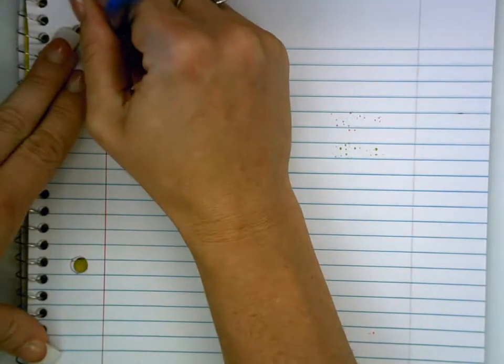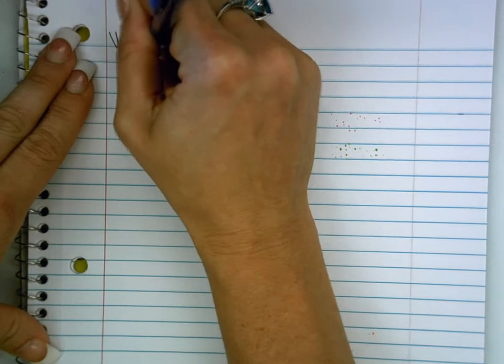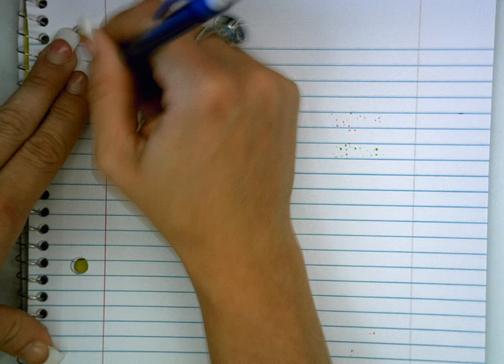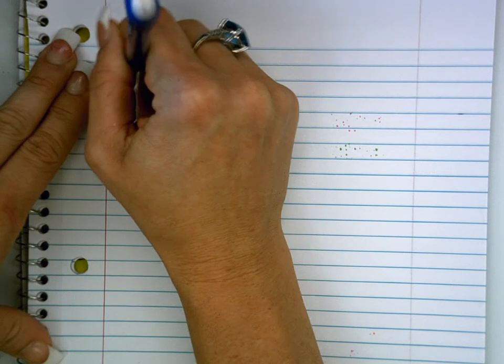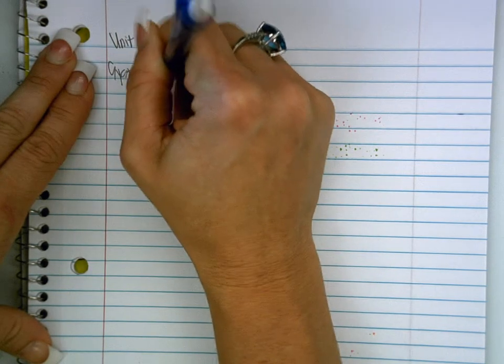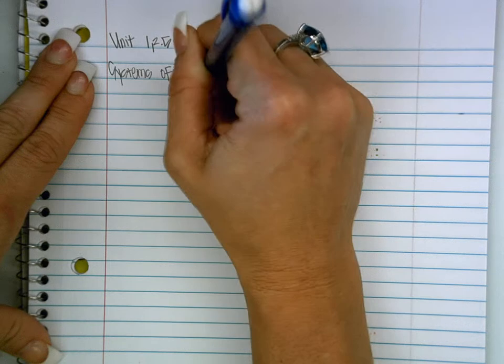So today we are doing something that is 100% review from Algebra 1. We're going to be on Unit 1 and 2.5. And this is Systems of Equations.